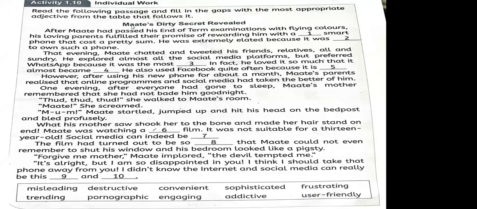Read the following passage and fill the gaps with the most appropriate adjective from the table that follows. Mate's dirty secret revealed. After Mate had passed his end-of-term examinations with flying colors, his loving parents fulfilled their promise of rewarding him with a smartphone that cost a pretty sum. He was extremely elated because it was to own such a phone.